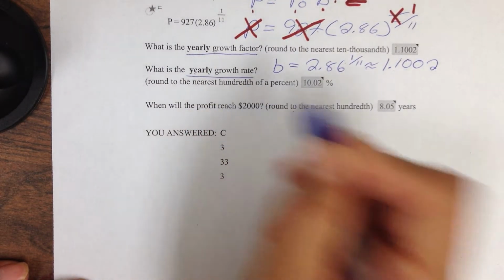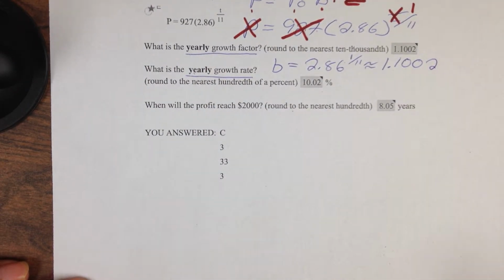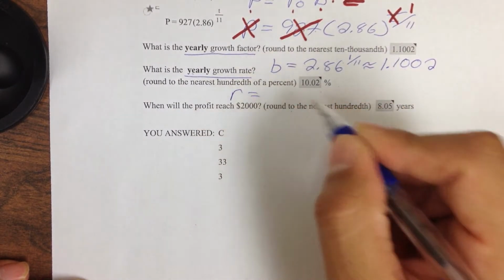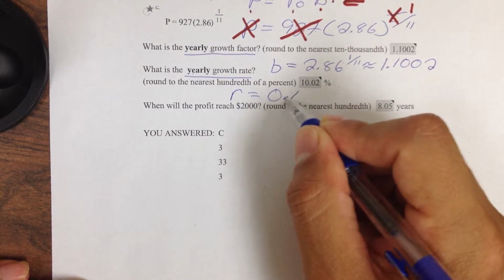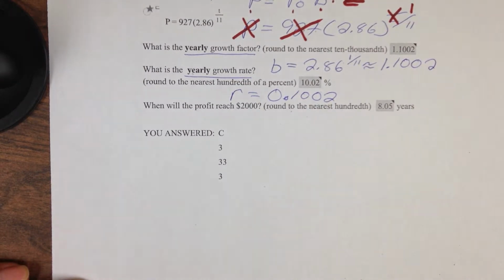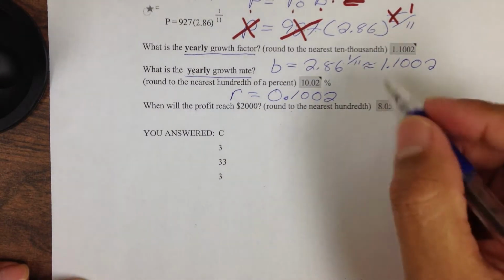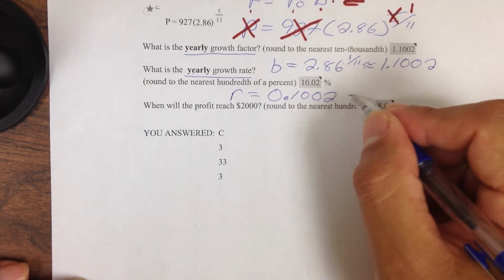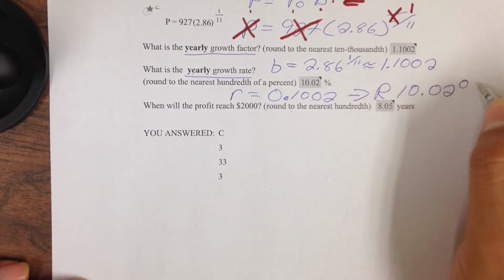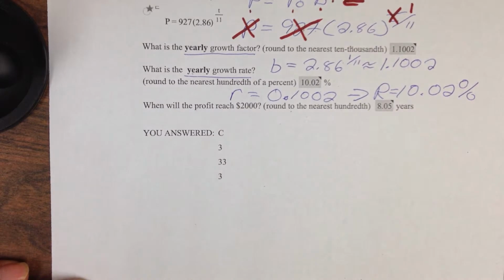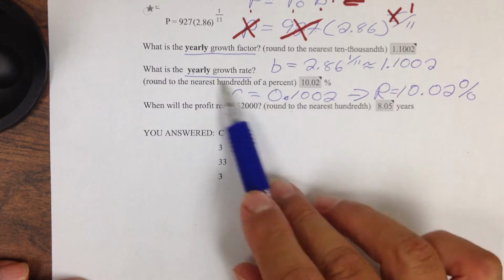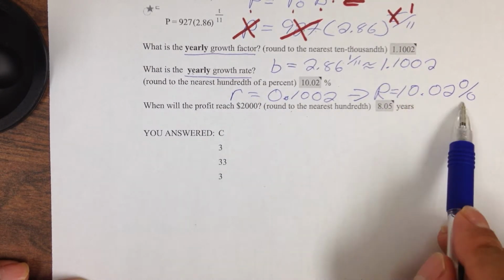I'd like to know the yearly growth rate. The rate is how much my factor is bigger or smaller than 1. This number here is 0.1002 units larger than 1 in decimal form. If you want it in a percent form, it is big R, which is 10.02%. So I've identified my yearly growth factor and my yearly growth rate in decimal as well as in percent form.